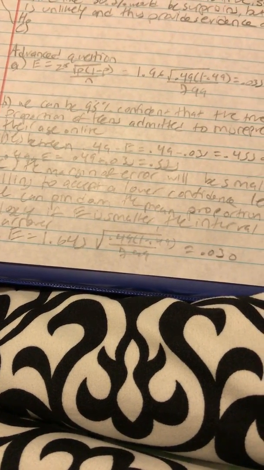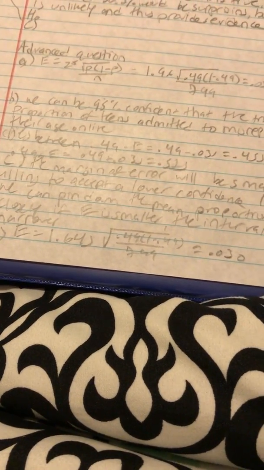Then part B asks, explain what the margin of error means in context. And then I wrote that we can be 95% confident that the true proportion of teens admitting to misrepresenting their age online lies between 0.49 minus E, which equals 0.49 minus 0.035, which equals 0.455, and then 0.49 plus E, which equals 0.49 plus 0.035, which equals 0.525. So it would lie between 0.455 and 0.525, which would be the true population mean.